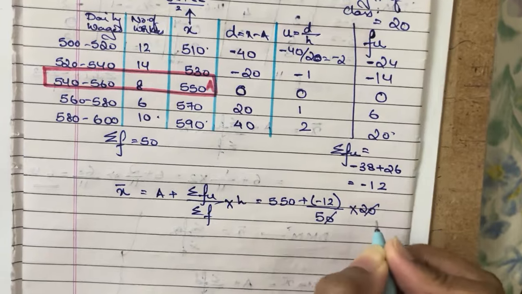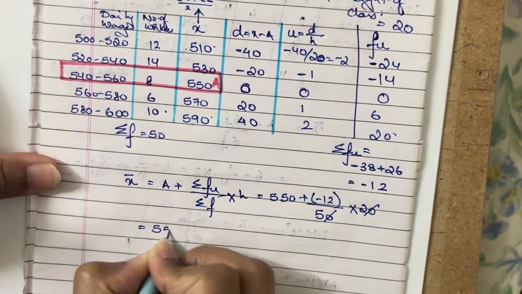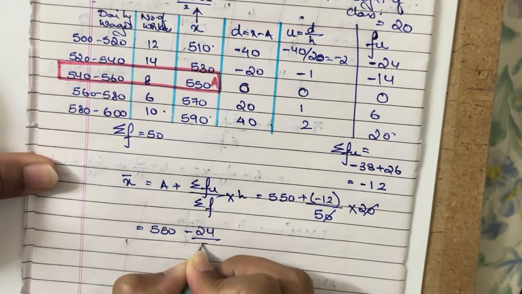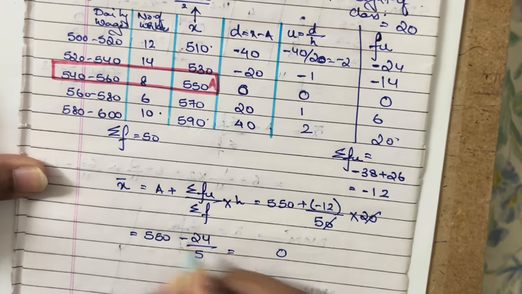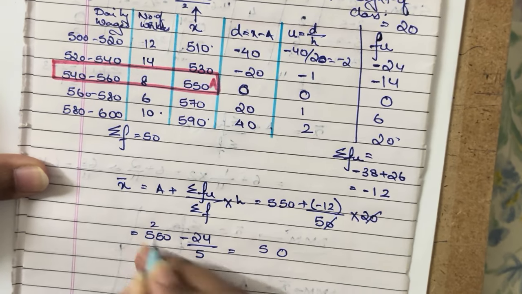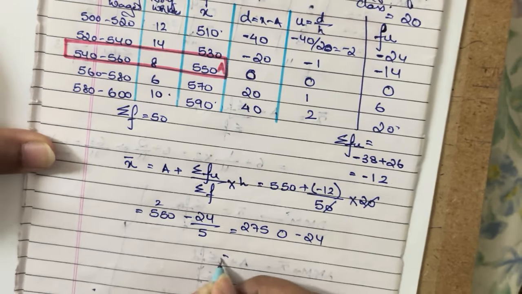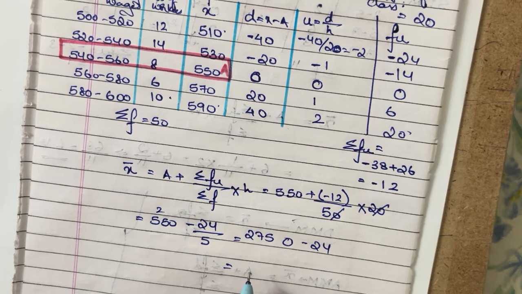This 0 goes off, and then whatever I am left with, I'm going to simplify. So it becomes 550, then these two multiplied become minus 24 over 5. Then when I multiply it, 5 5s are 25, 27 minus 24 is what you get.